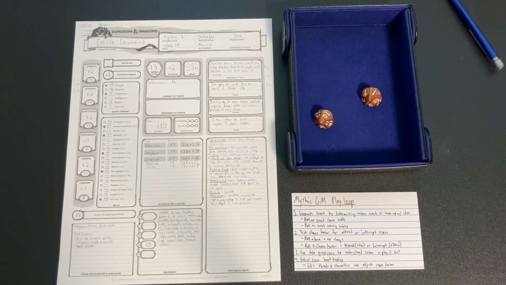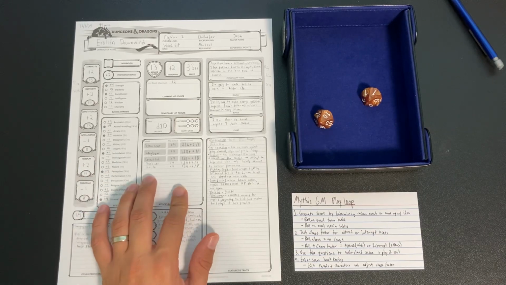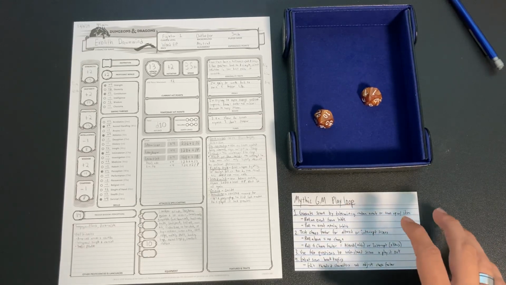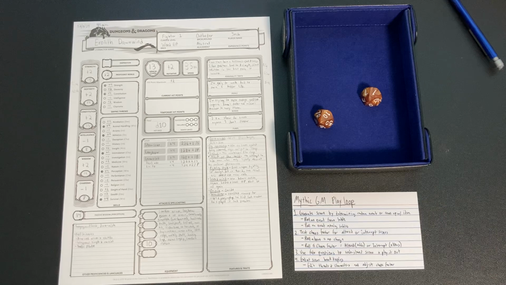If you don't know, Mythic GM Emulator is a rule set that lets you play RPGs on your own without a dungeon master, where you run the characters and then you use roll tables and other random rolls to determine what happens, like doing the game master's job.